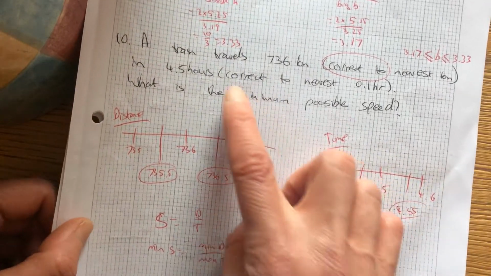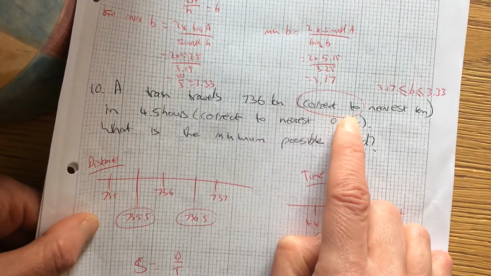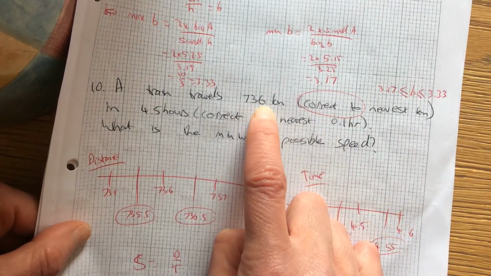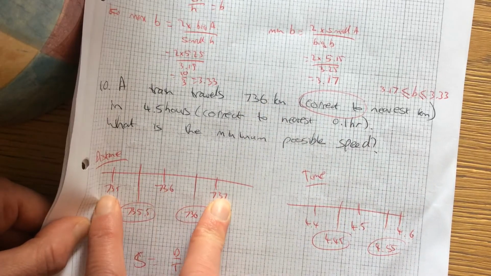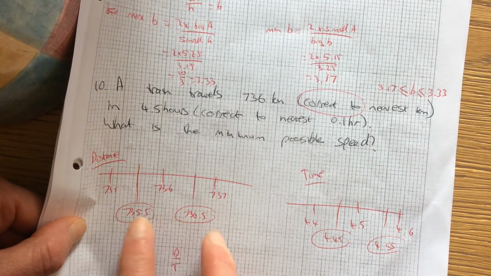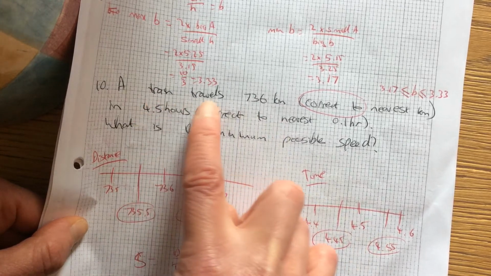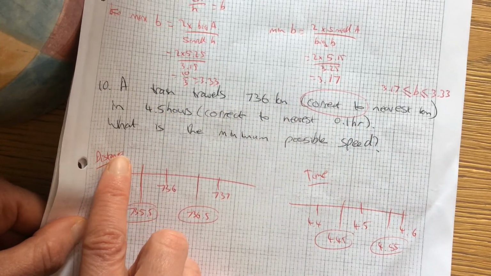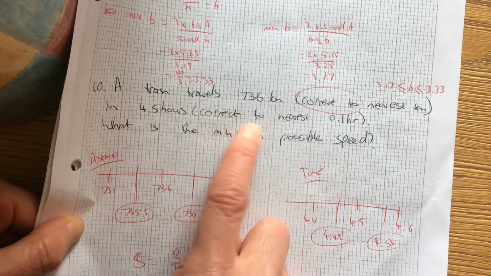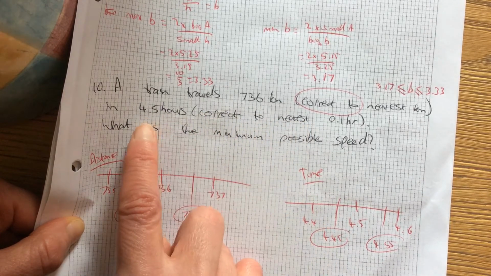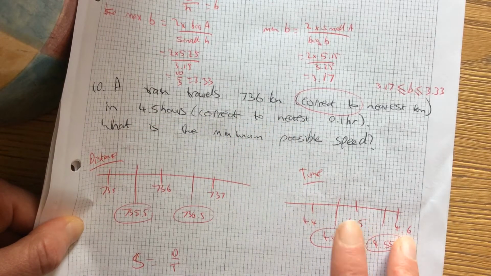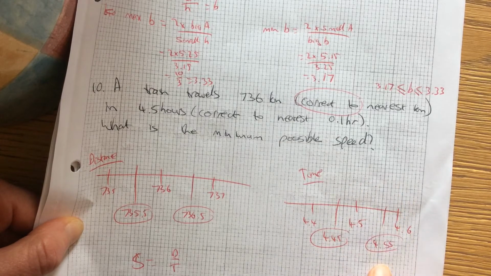Here's another one like this. See the key word I've circled? Correct 2. So 736, 737, 735. Cut-offs and your 2 cut-offs. And that was the distance, so I wrote distance there. Time, again correct 2, the nearest. 4.5. So 4.6, 4.4, cut off, cut off.